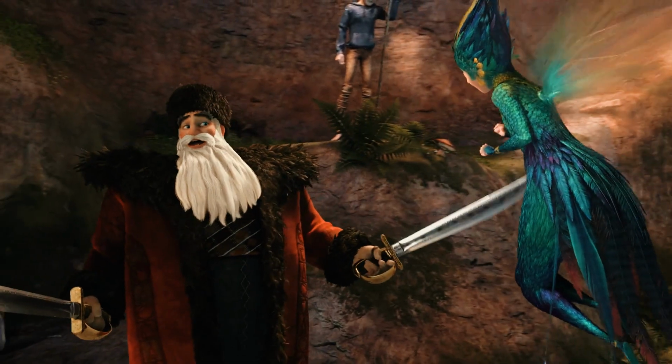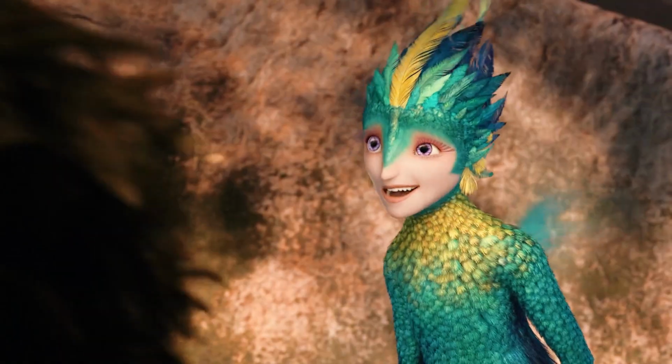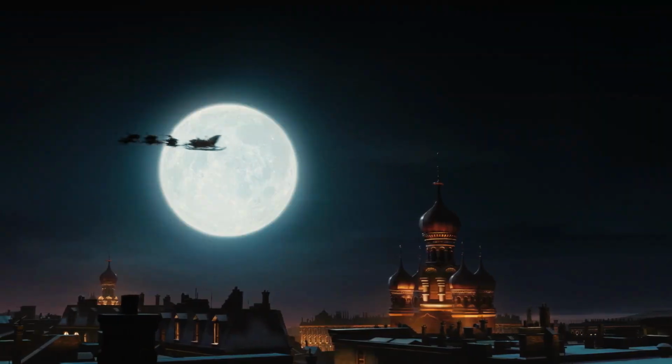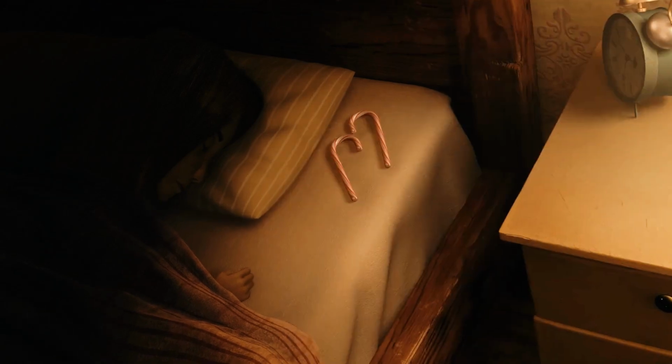Nicholas refuses to give up and proposes they team up to retrieve teeth from around the world. He promises to help Jack retrieve his memories if Jack helps them, and Jack agrees. Together, they travel around the world, collecting teeth from under children's pillows and leaving coins in their place.